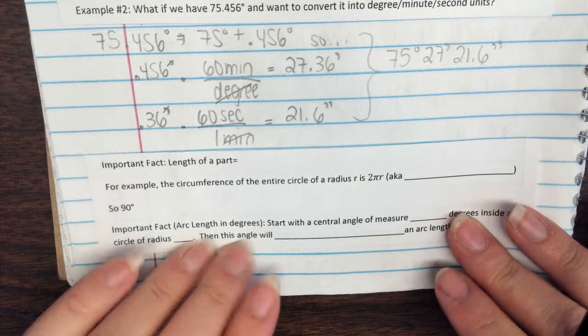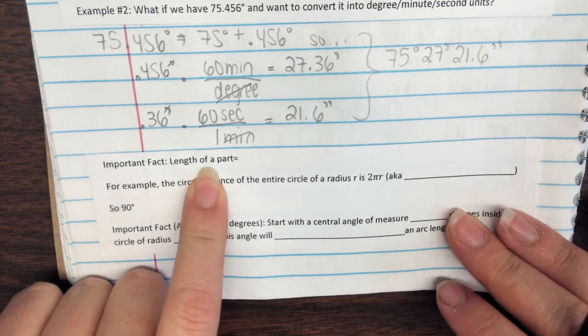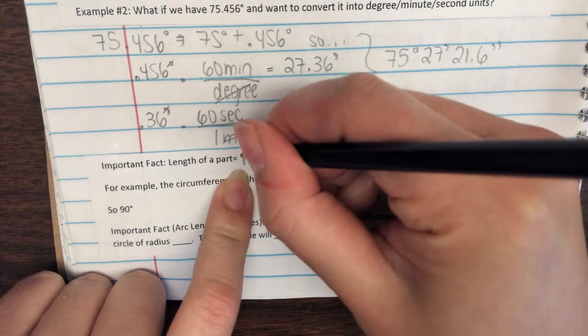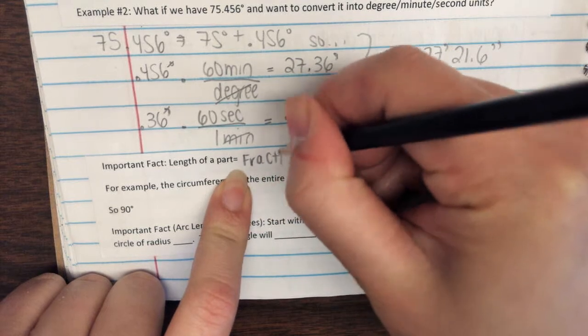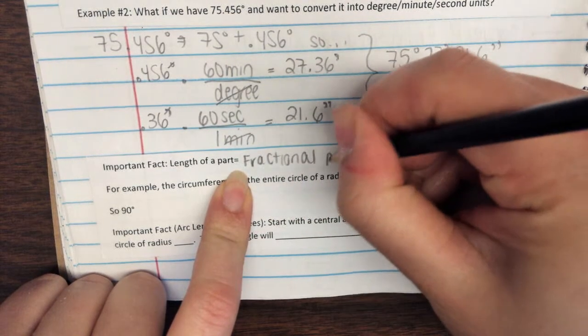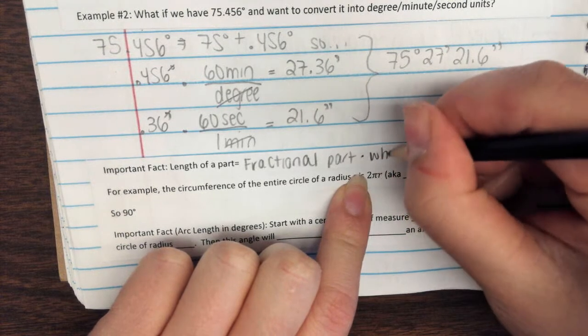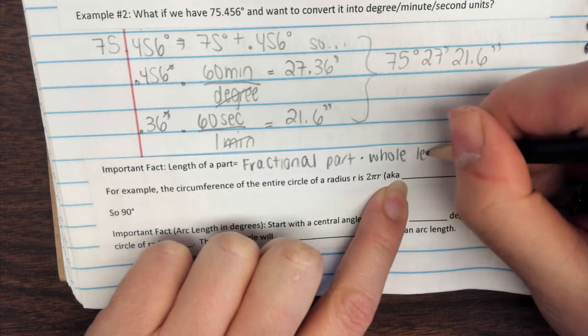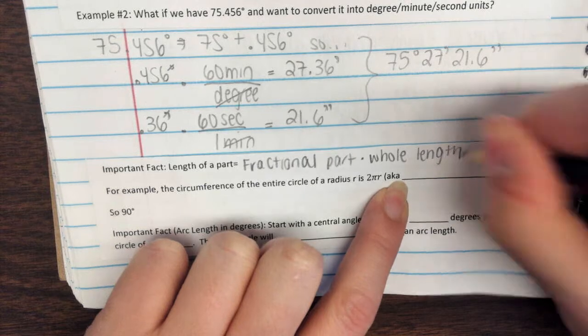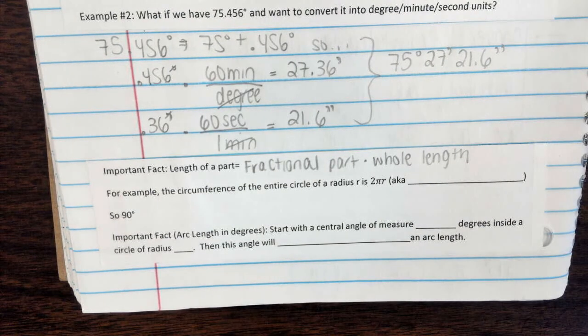So an important fact: the length of a part in general is going to be the fractional part times the whole length. If you're ever trying to find the length of a part, you take the whole length and multiply it by the fractional part. Again, this might not make sense quite yet, but I think it will in a little bit.